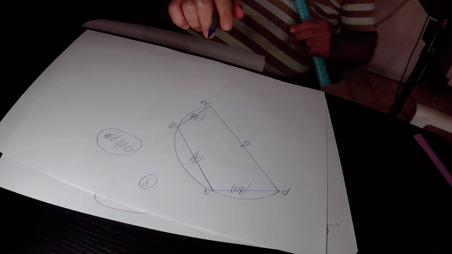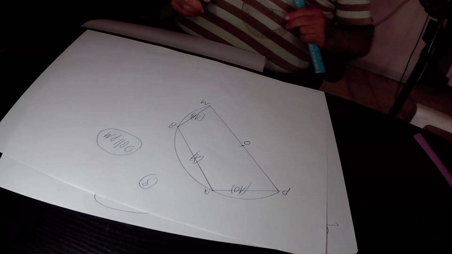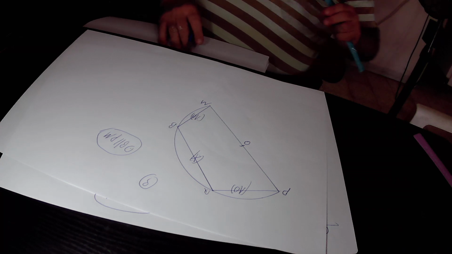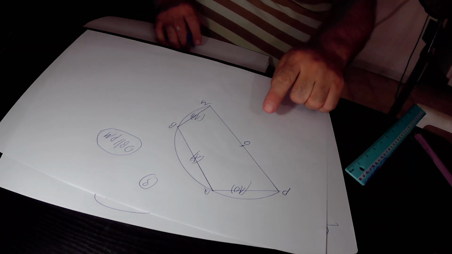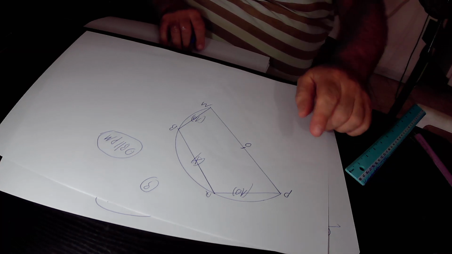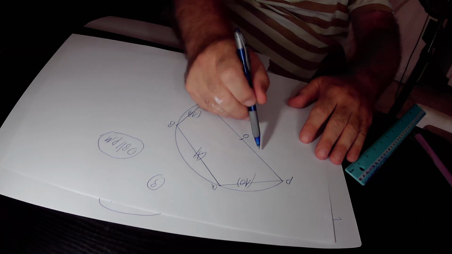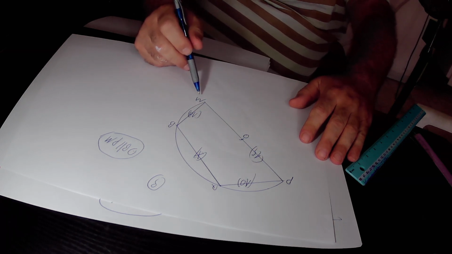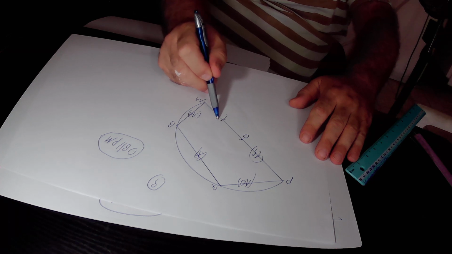Okay, this is the semicircle with the diameter PM. Here we have point O, the center of the circle, and point P is a point on the semicircle itself, therefore OP is the radius of the semicircle, that is 15. Likewise, OM is also the radius of the semicircle, that is also 15.